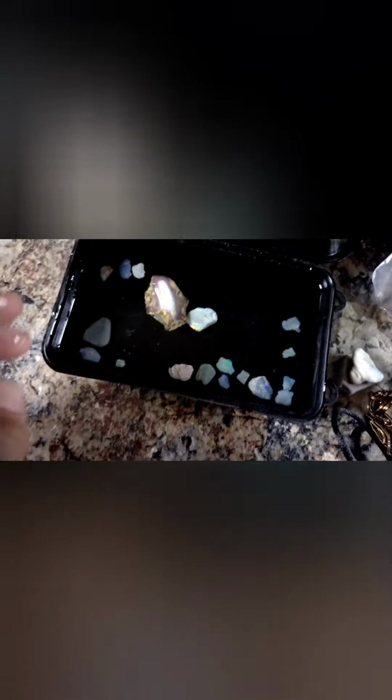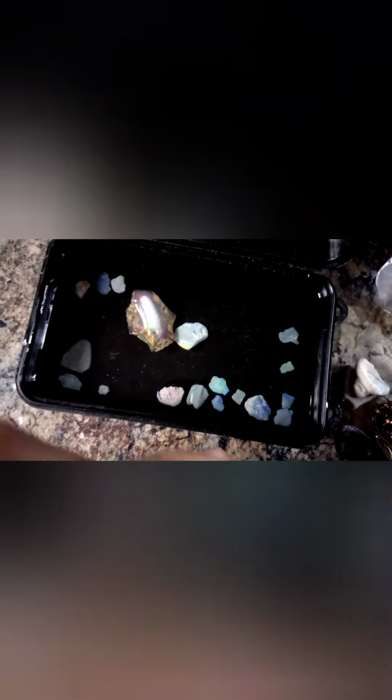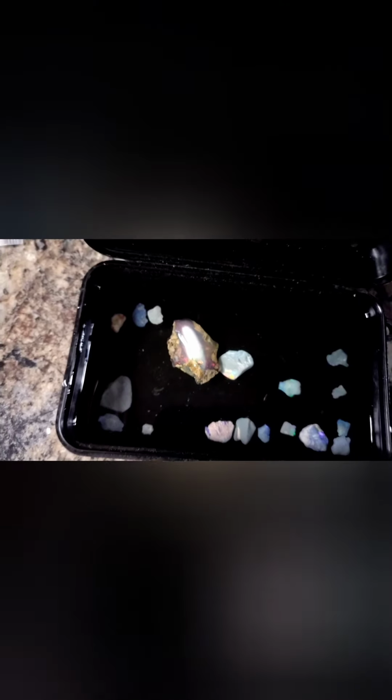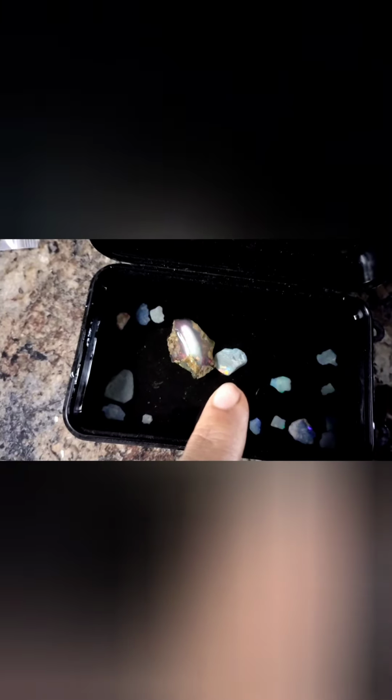All these are not actually mine. This is Sunny Gem's little packet. I don't really know what these are doing there, but the point has been made. You see the difference. Ethiopian hydrophane opal, Australian hydrated silica.